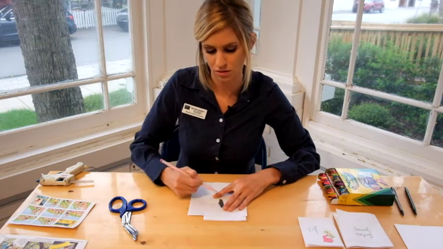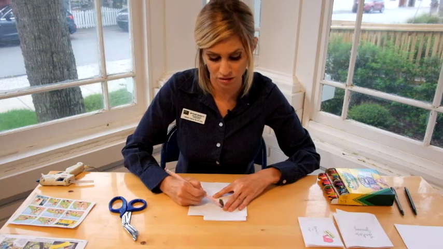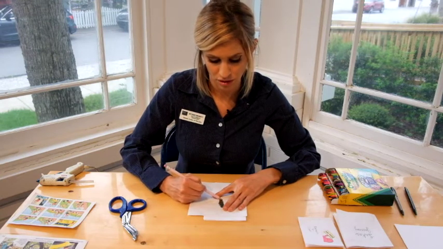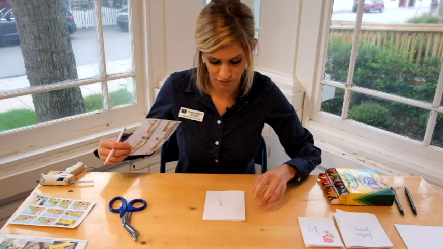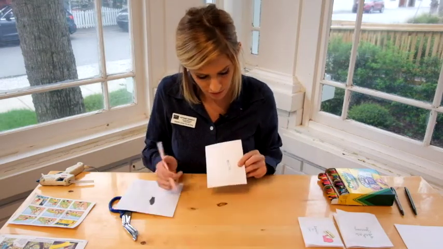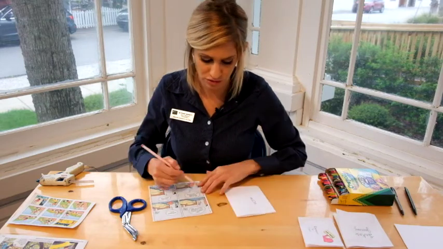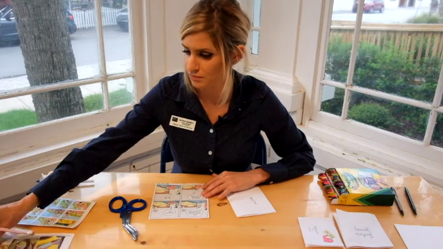And then you just color over that part, pressing down pretty hard so the pencil on the other side transfers. So now you have that little guy transferred. And you can do this with any comic.